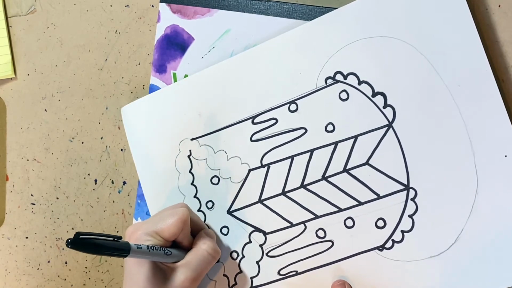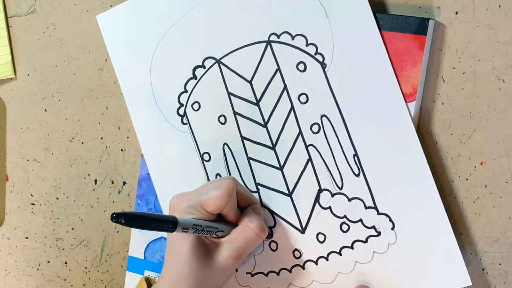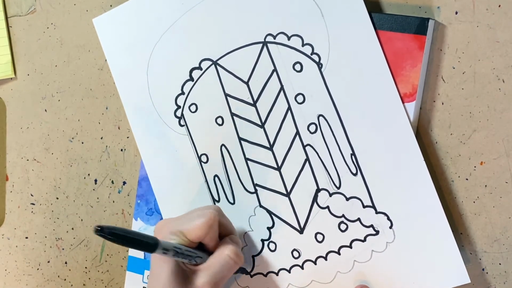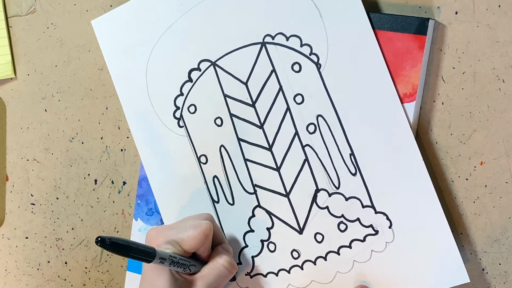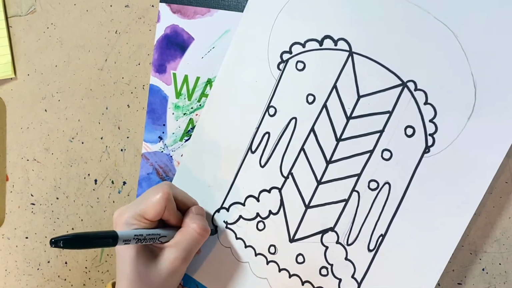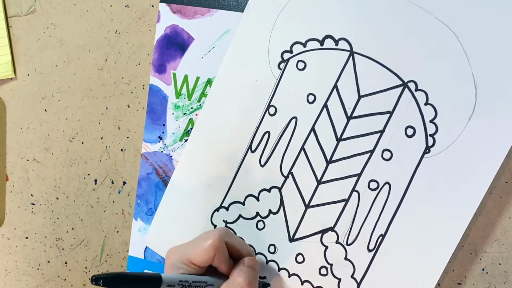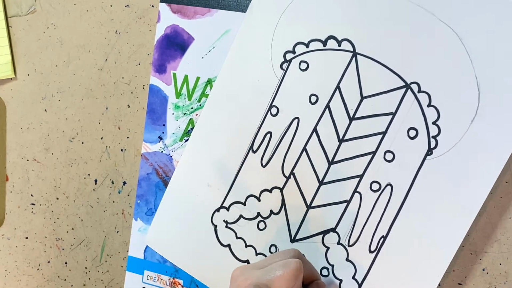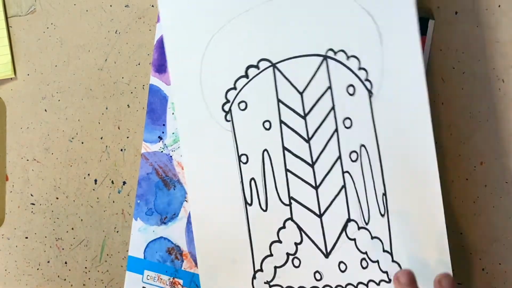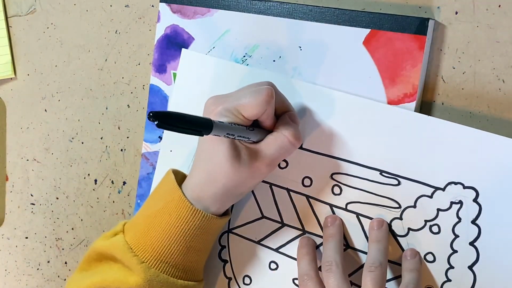There's a lot of lines that are not outlined, that are just extra, so I will just take my eraser and start erasing the lines that never got outlined. And then I will start to create my value scale. Okay, and now the last part is the plate.